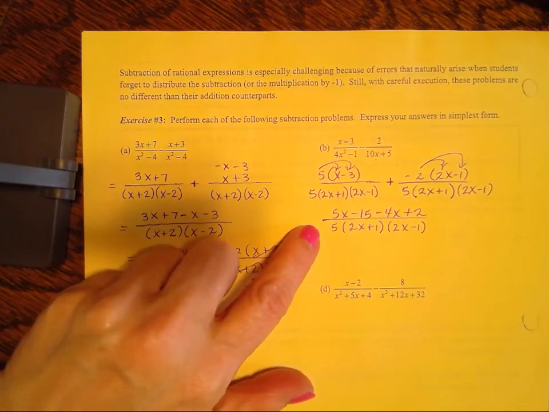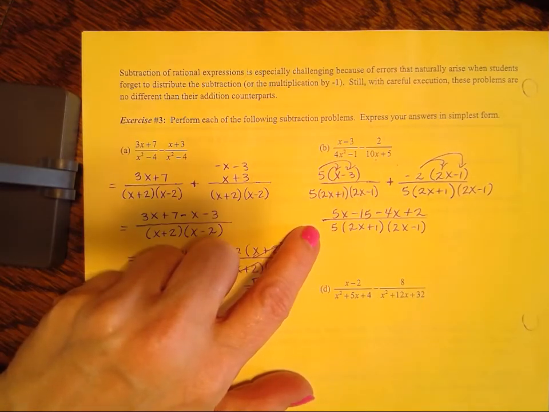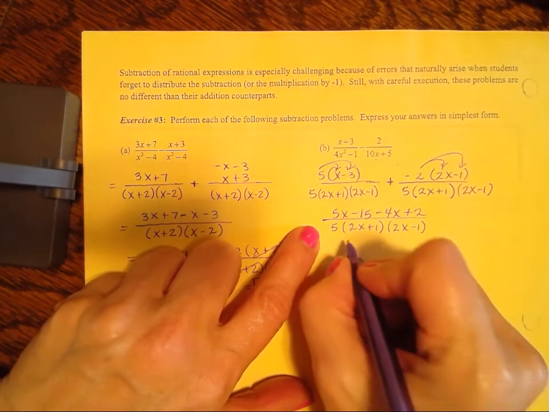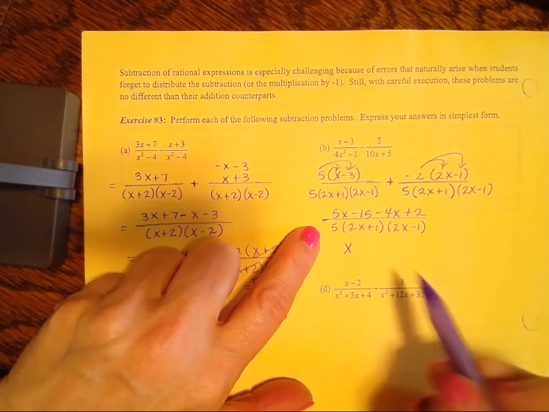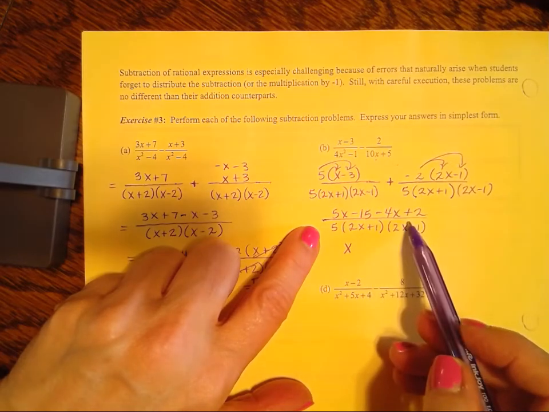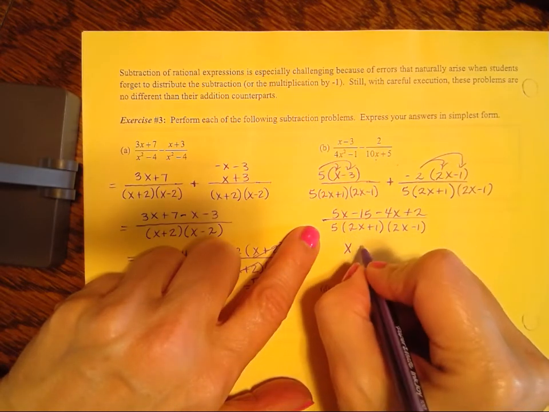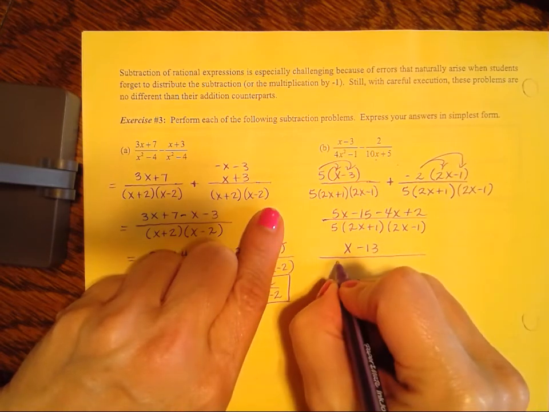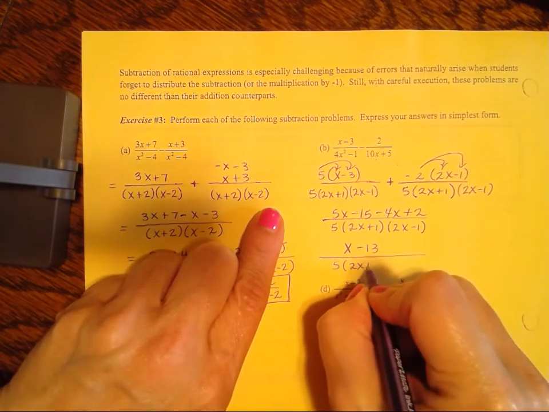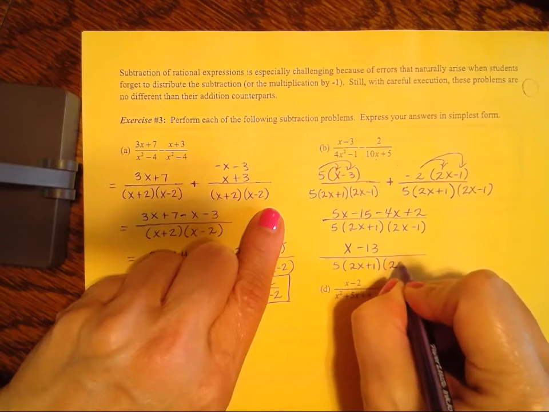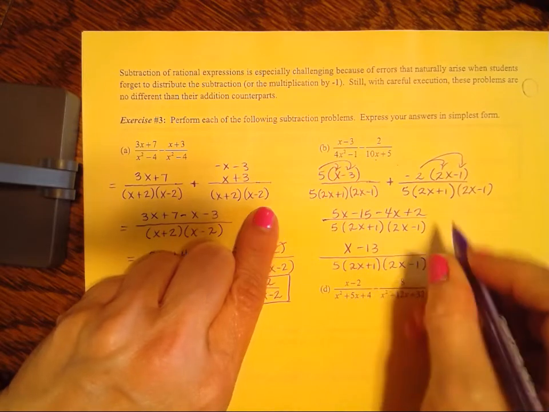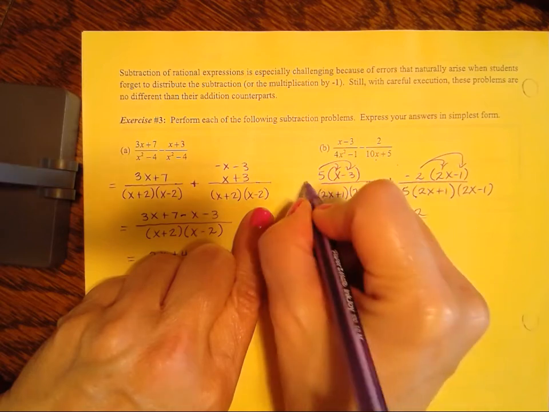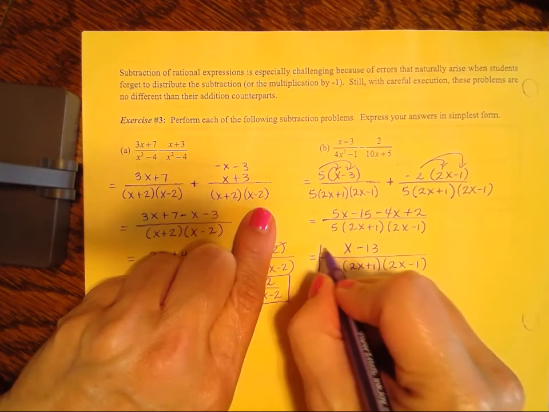So now we can combine like terms. We want 5x minus 4x, which is 1x. And then negative 15 plus 2, which is negative 13. And this is going to be divided by 5 times 2x plus 1 times 2x minus 1. So this is our final answer.